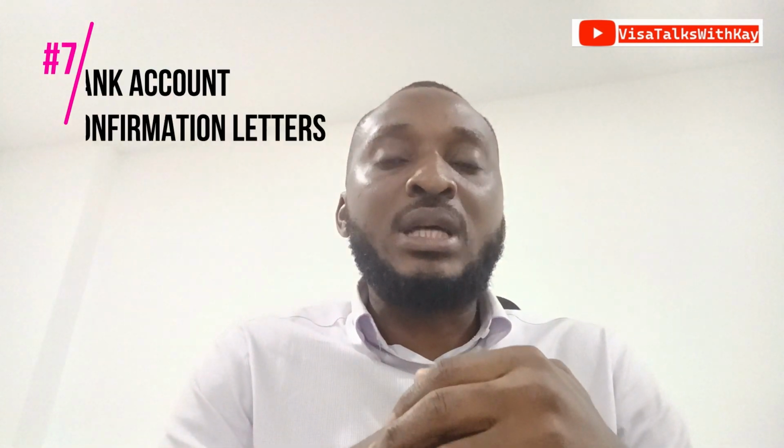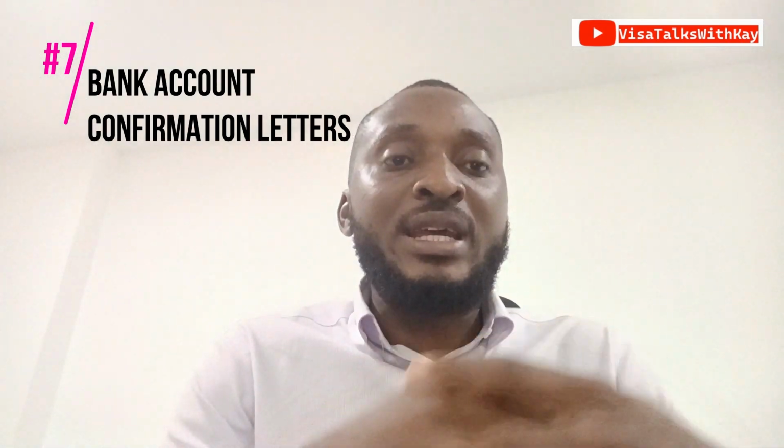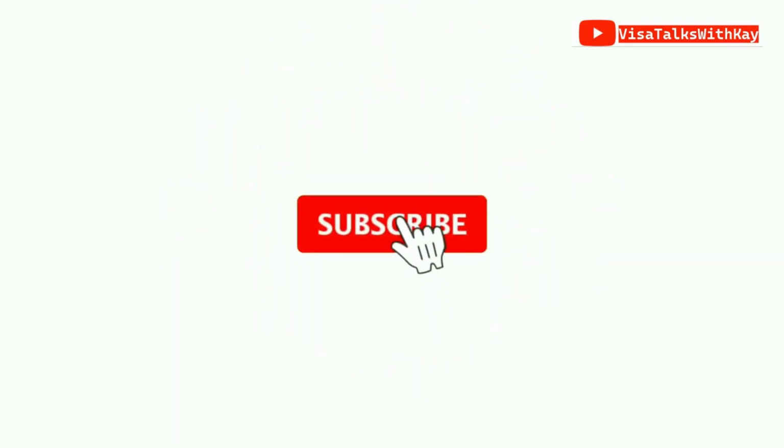Then the seventh document that we can use to show proof of funds is basically the bank letters. In some countries, for me in Nigeria, usually it's the bank statement that bankers give to customers.